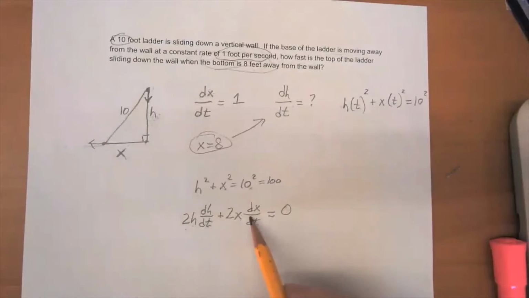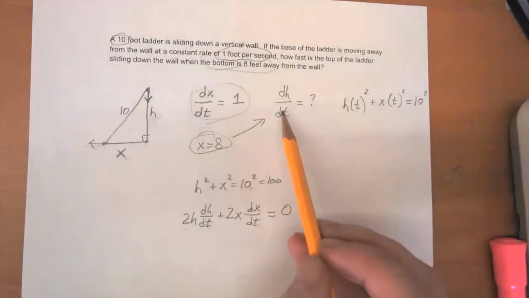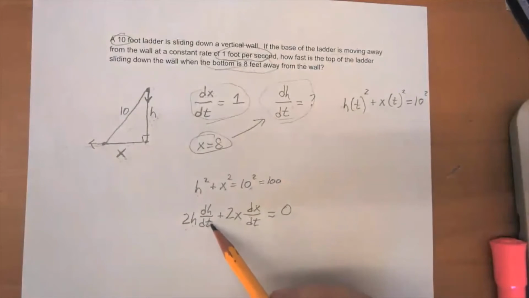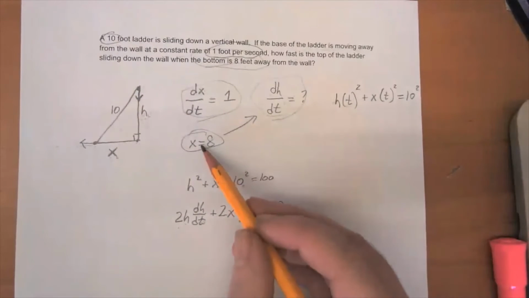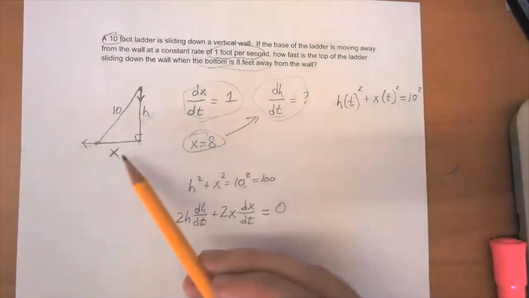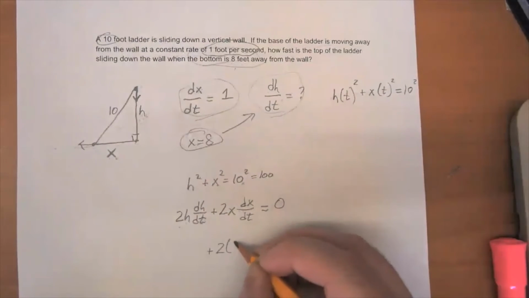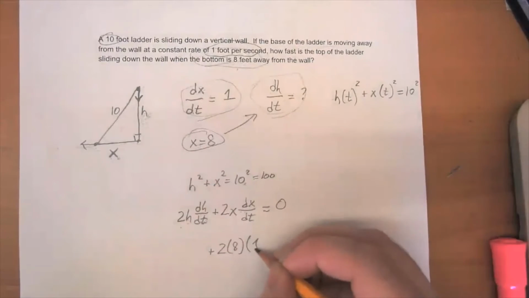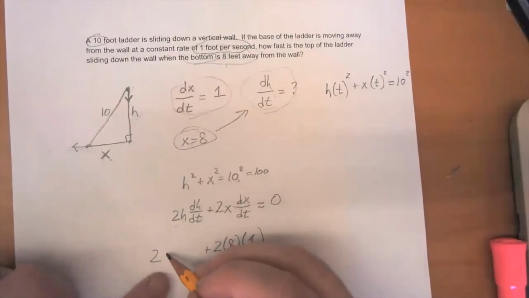So now we've got this relationship, which has dx/dt in it, and it's got dh/dt in it, which is what we want to solve for. So we want to solve for this expression given all of these extra factors. All right, so we can substitute. We want to think about this at the precise moment that the bottom is 8 feet away from the wall. So the bottom is x, so we want to substitute 8 in for x. 2 times 8 times dx/dt, which is 1. And over here, we've got 2 times h.